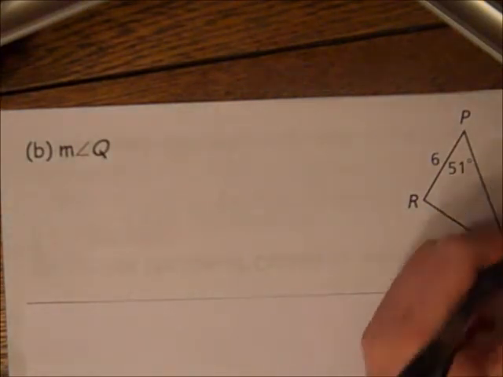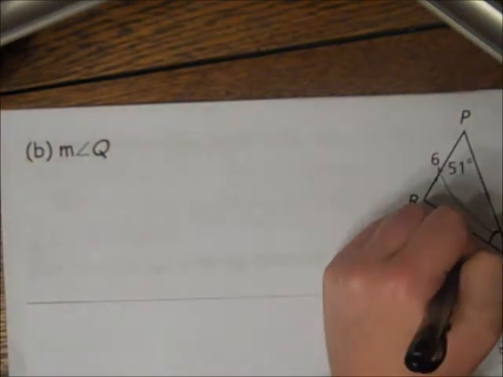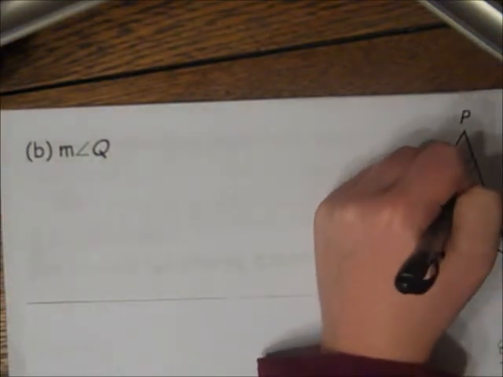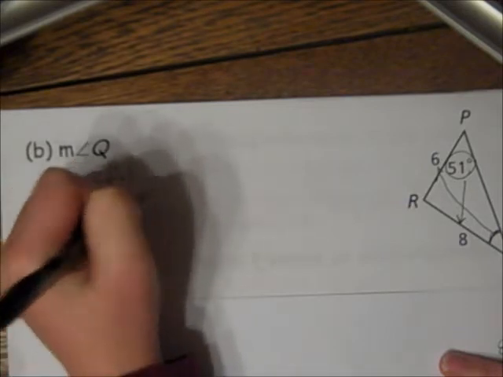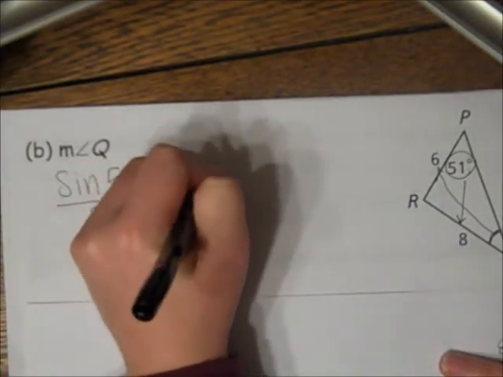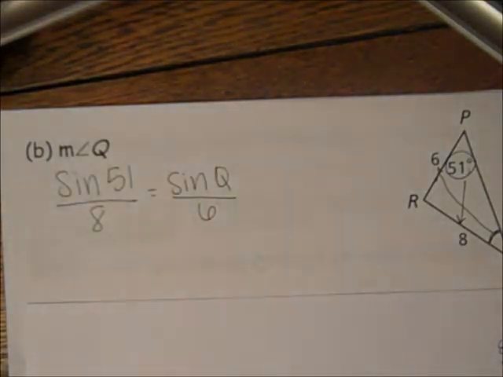Okay, so here we're after the measure of angle Q. So 51 is going to go with side 8, and the angle Q is going to go with side 6. I'm going to use that to set up my proportion. So the sine of 51 over 8 equals the sine of Q over 6. Okay, so still just a proportion.